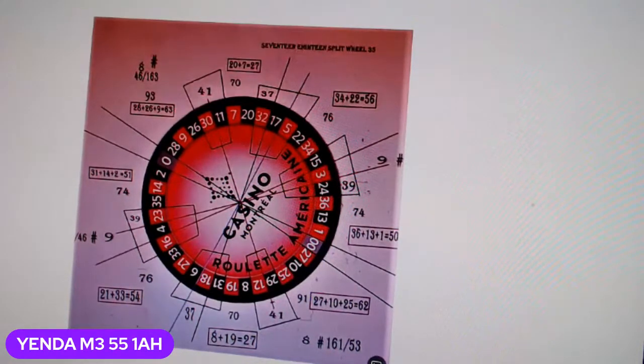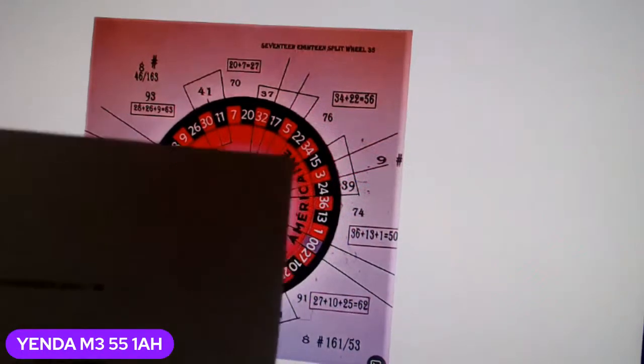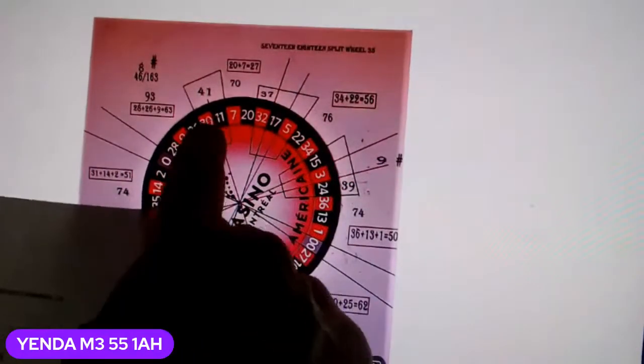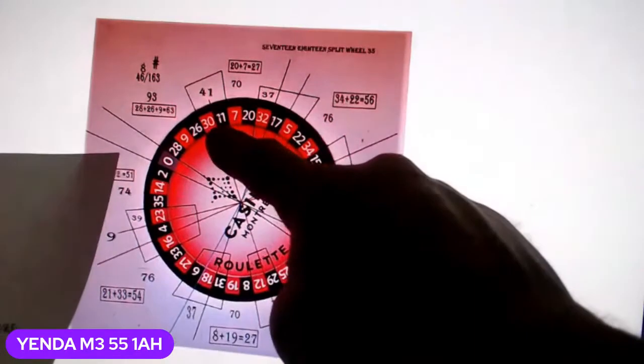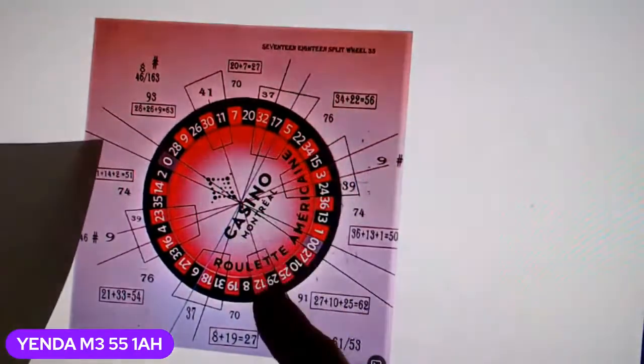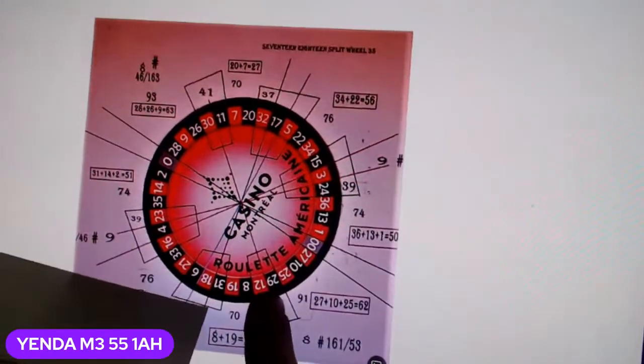Just one second here. Six times 5, 6 plus 5, equaling 30 and 11. I'm trying to figure out how we got to 12.